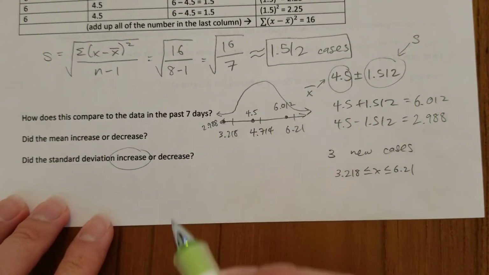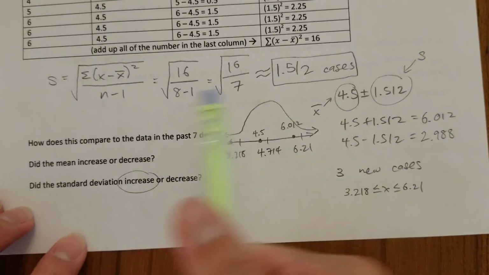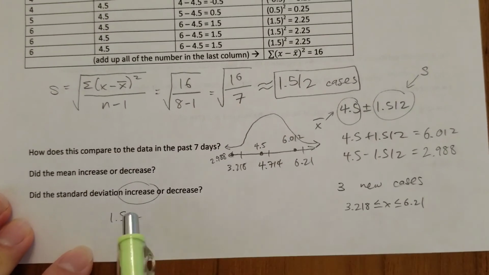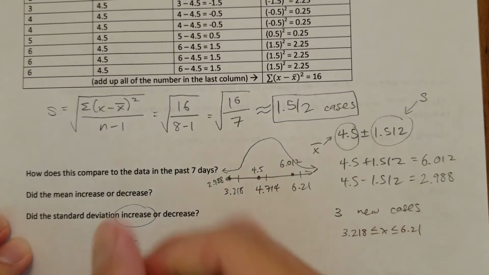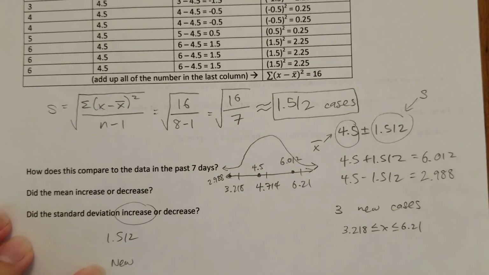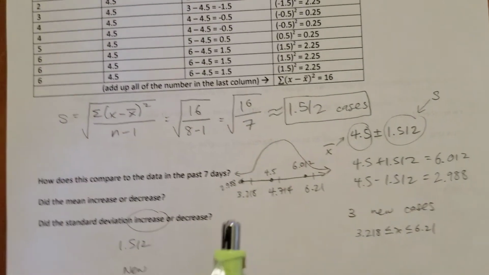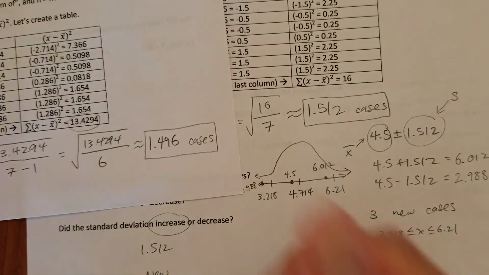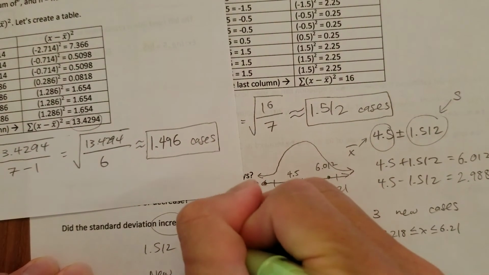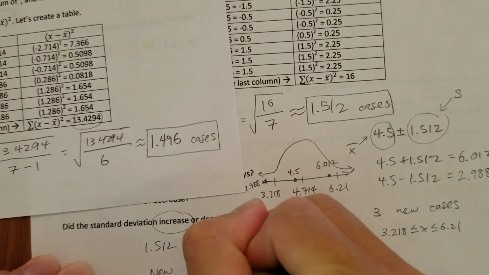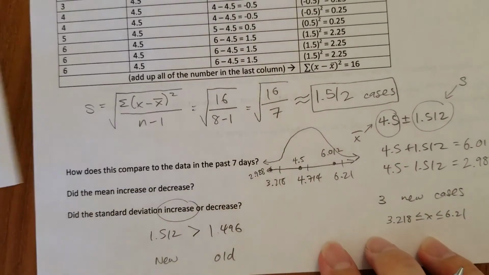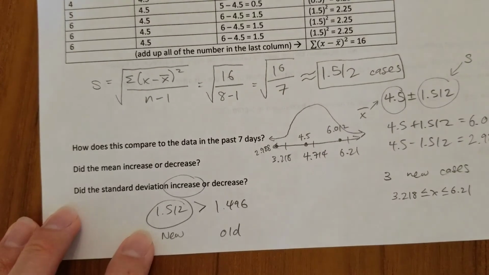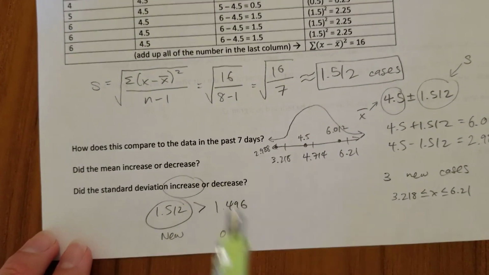I can even show you what we calculated here. We said the standard deviation is 1.512 cases for our new data set. Our old data set said that we have 1.496 cases, so our standard deviation increased. So that's one way to think about it.